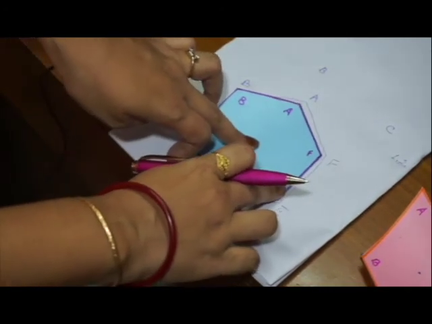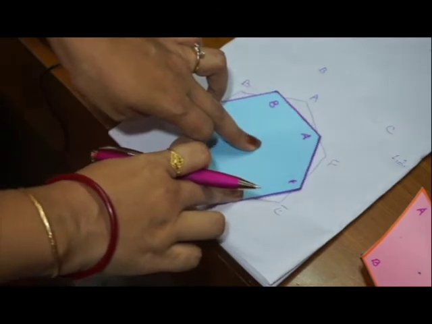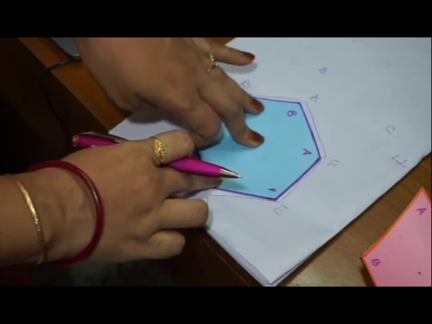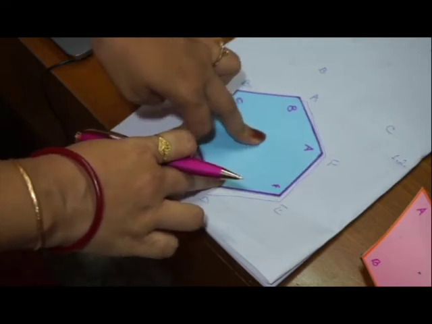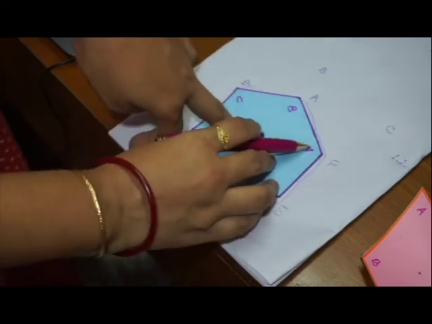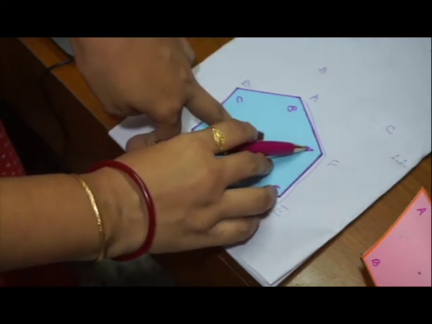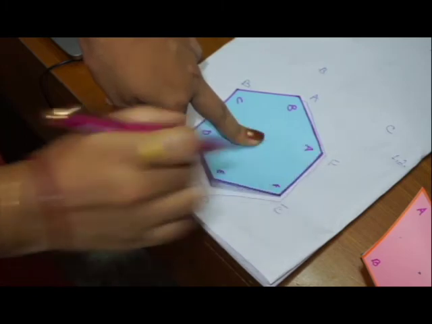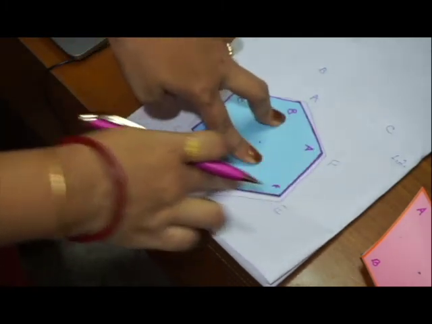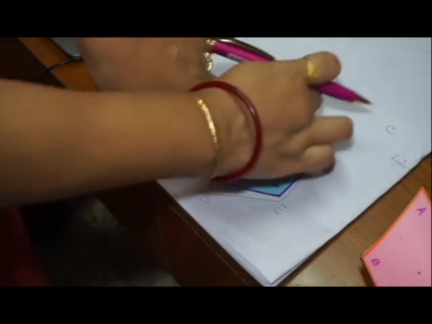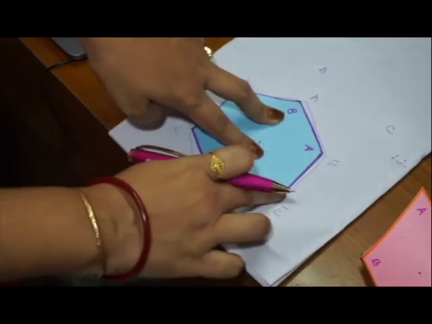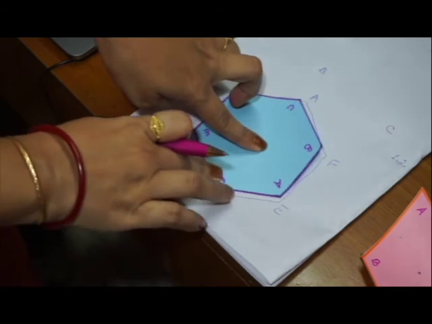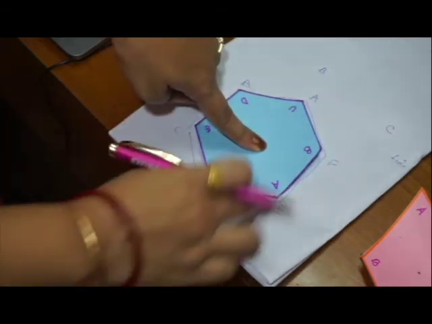Right. Now see what happens when I rotate. I have just rotated once through 60 degrees and A has coincided with the vertex F, and also the 6 sides coincide. Second rotation matches itself.